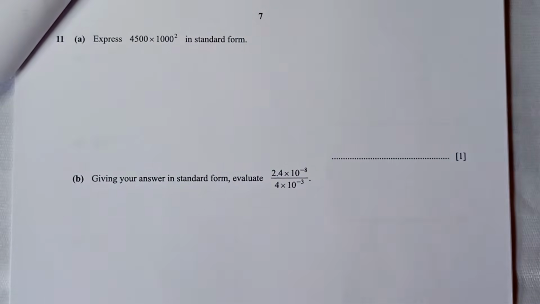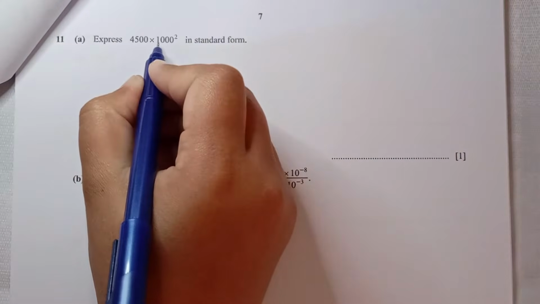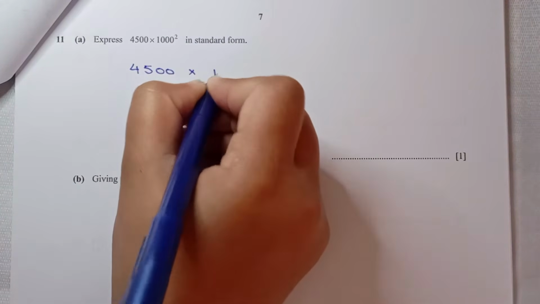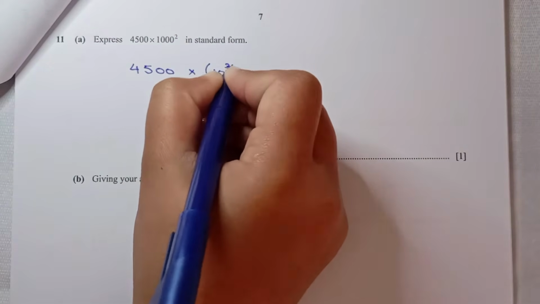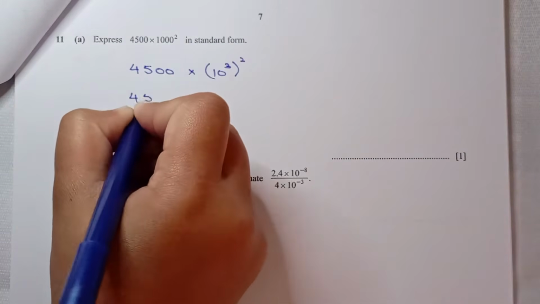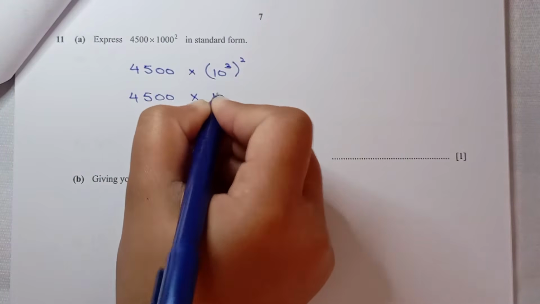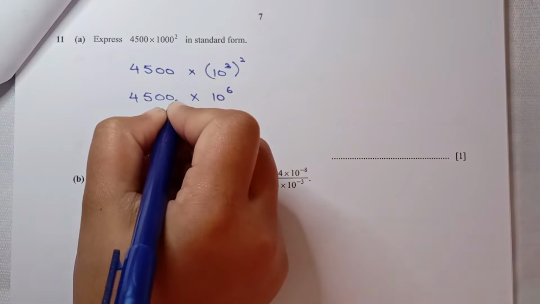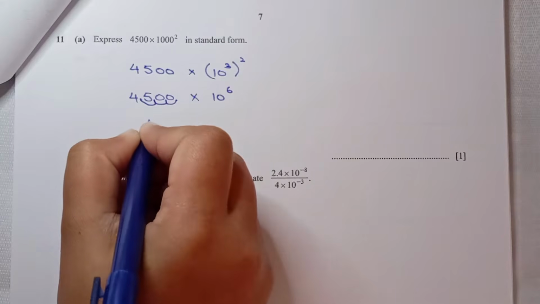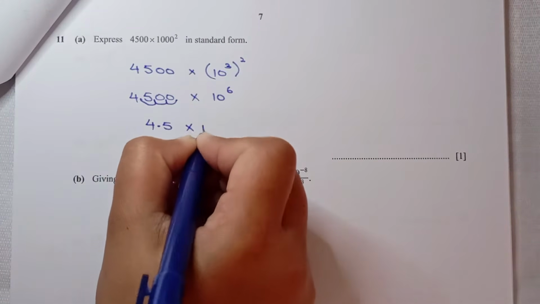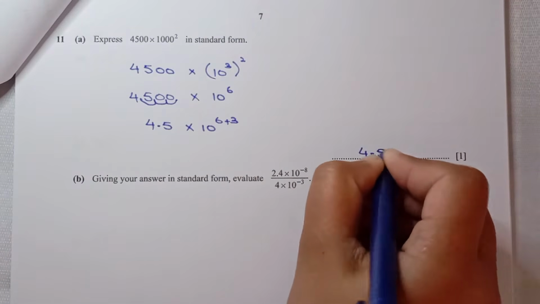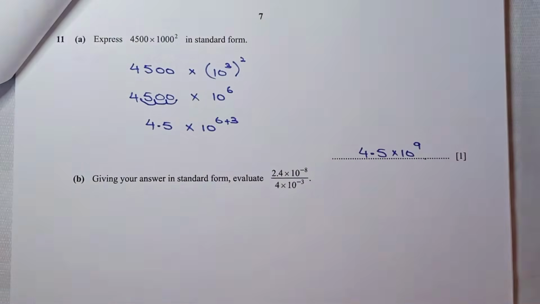In question number 11, A part, express this in standard form. Okay, so we have 1,003 zeros, so it would be 4,500 times 10, 3 zeros, 10 cube, exponent is 2. So 4,500 times 10, 3 times 2 would be 6. Now we have decimal over here, moving 1, 2, 3. So 4.5 times 10 exponent 6 plus 3, this would be 9. So 4.5 times 10 exponent 9 is the answer.